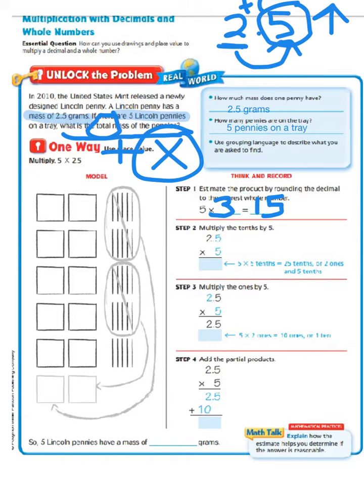So we can take 5/10 and 5/10, and that will give us 1. We also have another 5/10 and 5/10, and that will also give us 1. And then we see there are 5 tally marks left over. 1, 2, 3, 4, 5. So we have 5/10 left over.